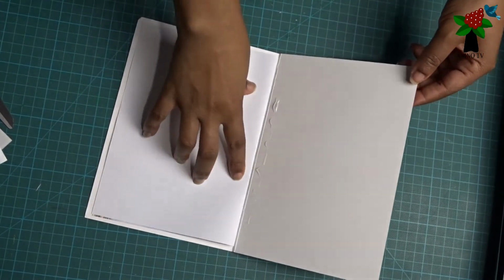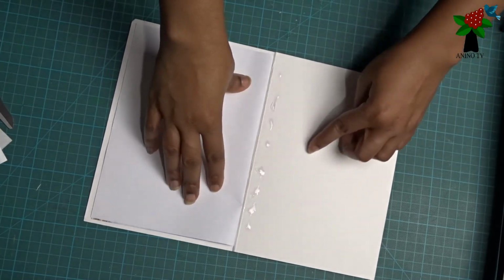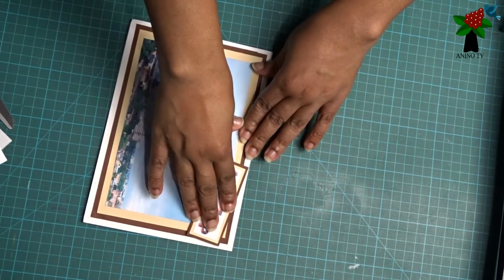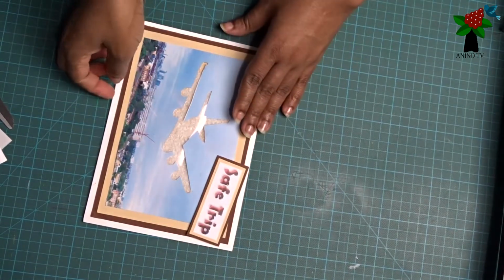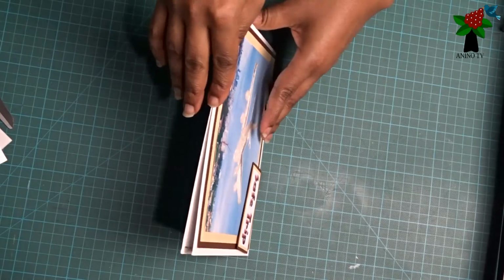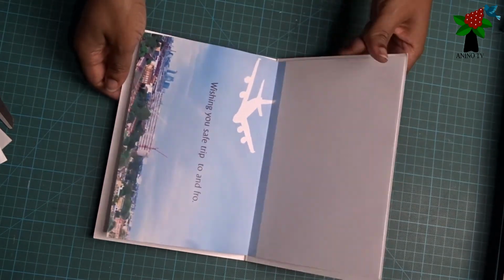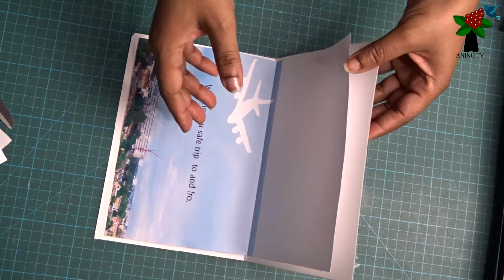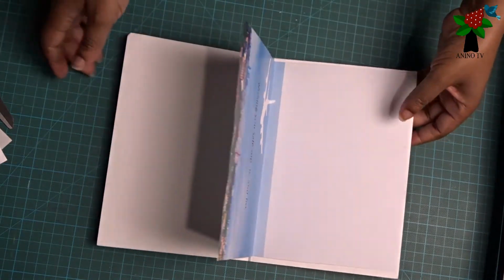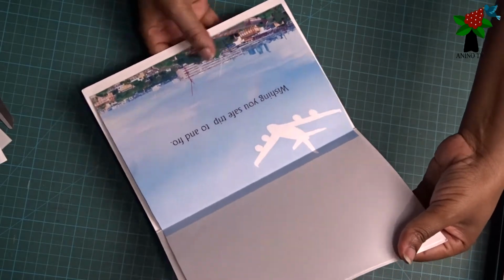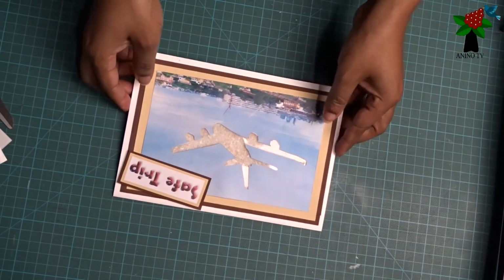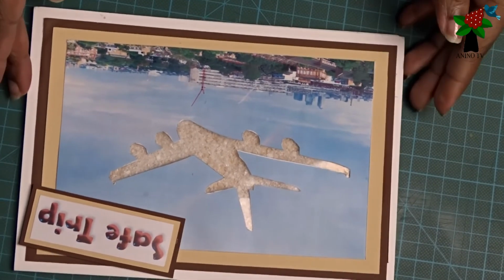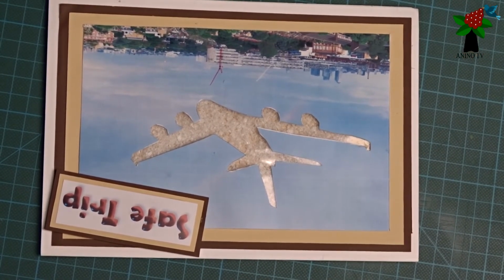Okay. We'll put some glue here, you can see it, and the insert, and just close. When you open, when it's right, you see that the flap opens. And here you have your insert. So here's our lovely card with the aperture.